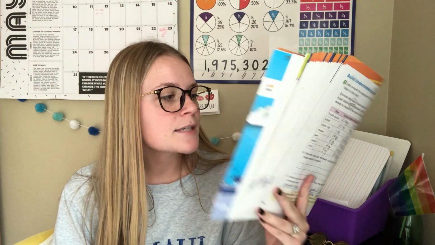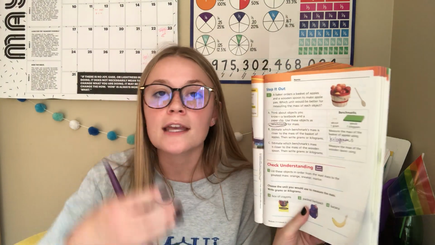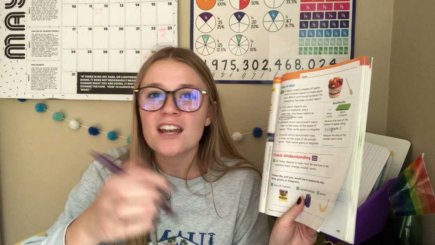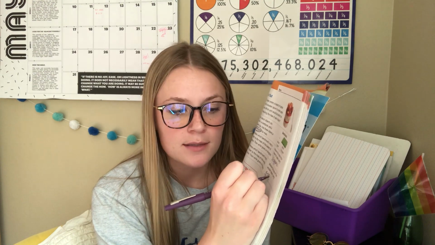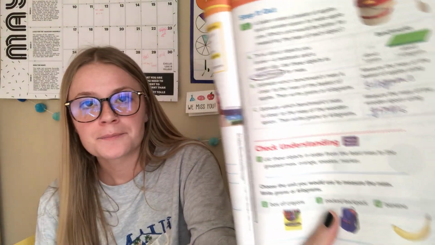Part C says, estimate which benchmark's mass is closer to the mass of the wooden spoon. Then write grams or kilograms. You would measure the mass of the wooden spoon using, okay, think of a spoon, a pen, you know, those are the same like weight and feel. You would use grams.